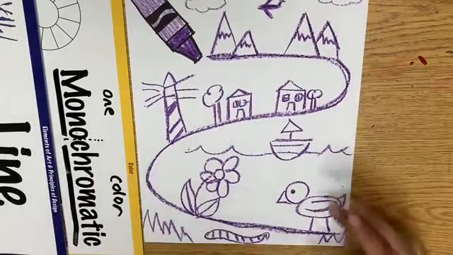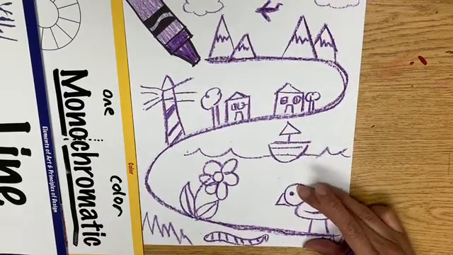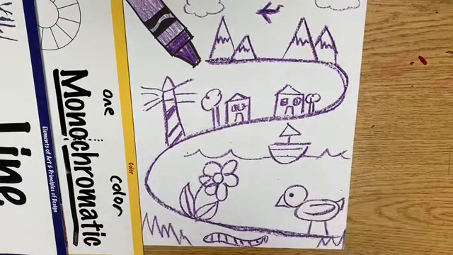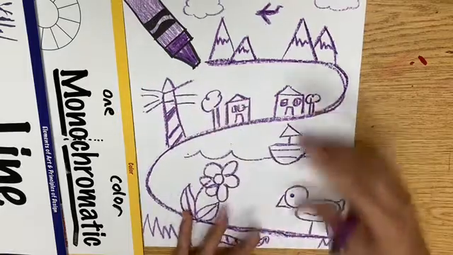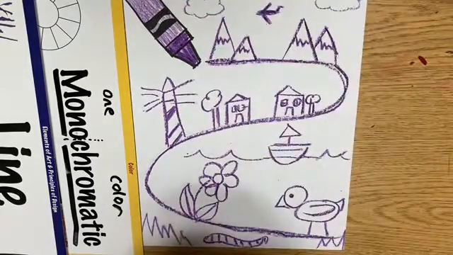So take some time to do some stuff that is usually really small, but draw it kind of big down here, medium size, and then things that are really large but in the background.